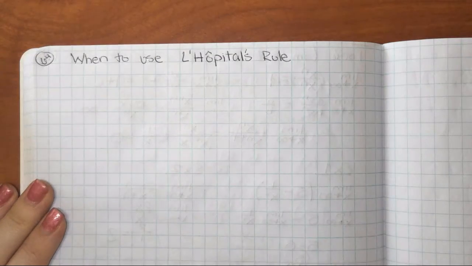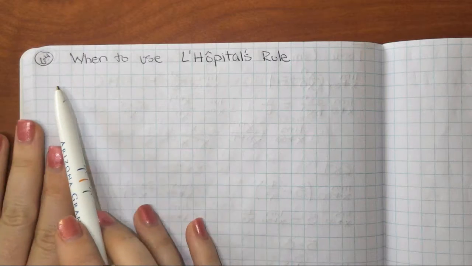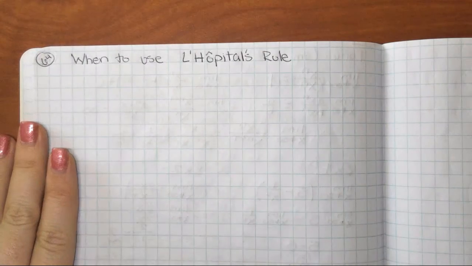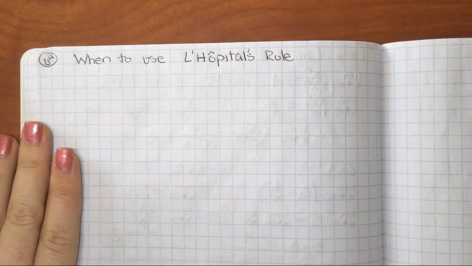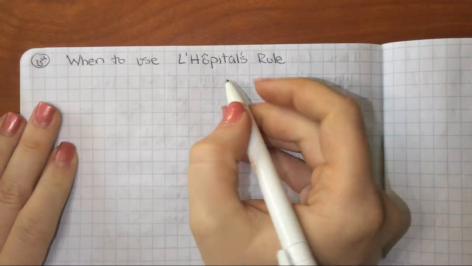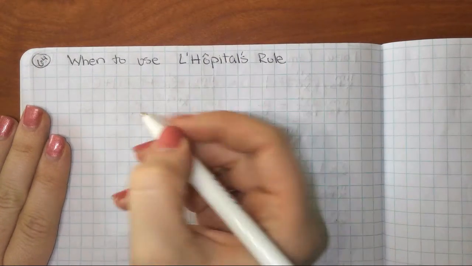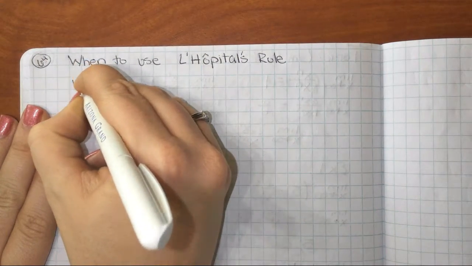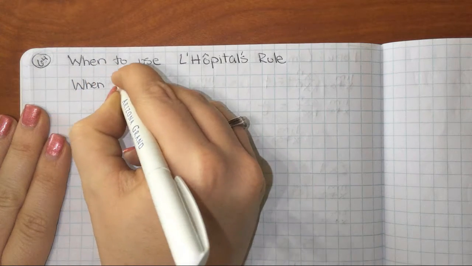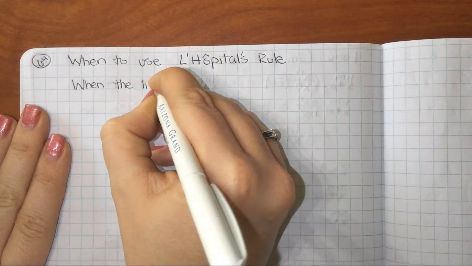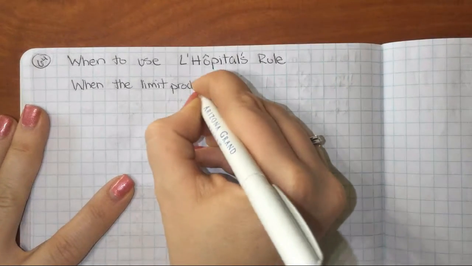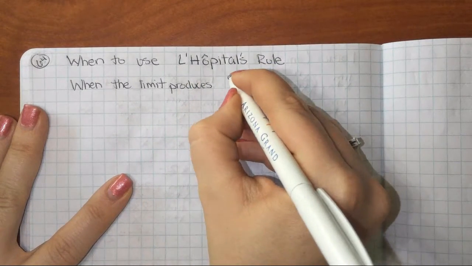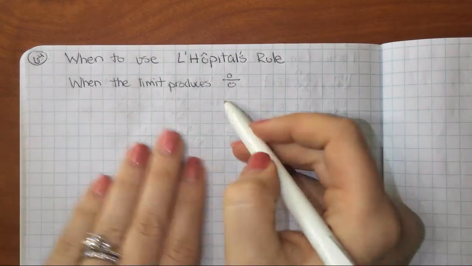So, guys, here is when we are going to use this rule. You don't know what it is, but it's important to understand when we use it, okay? So, we do this when the limit produces, I know, a 0 over 0, which means it could have a hole, right?